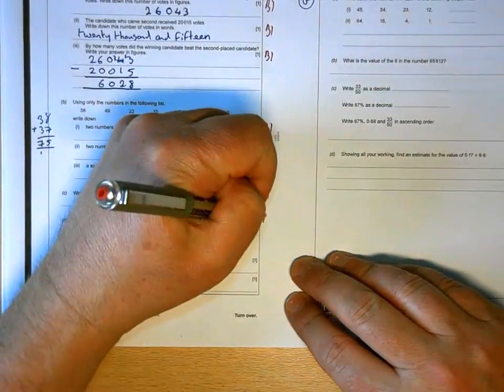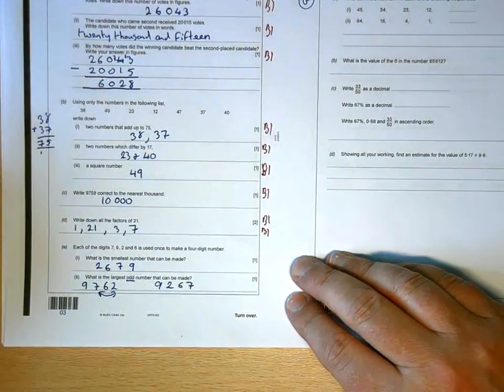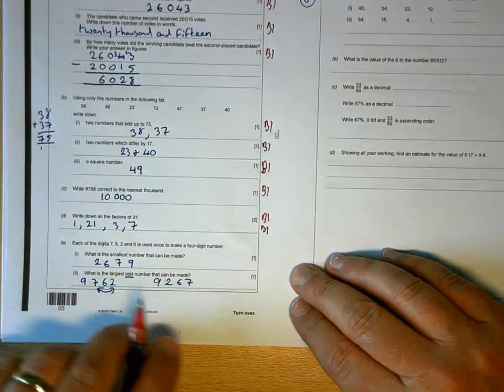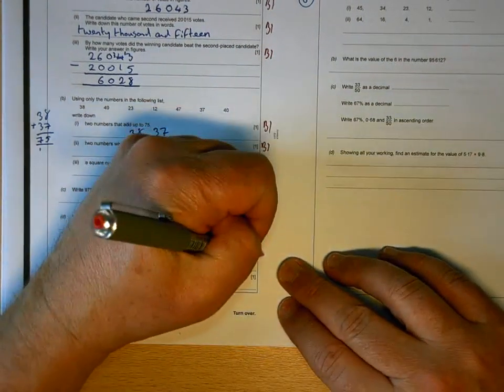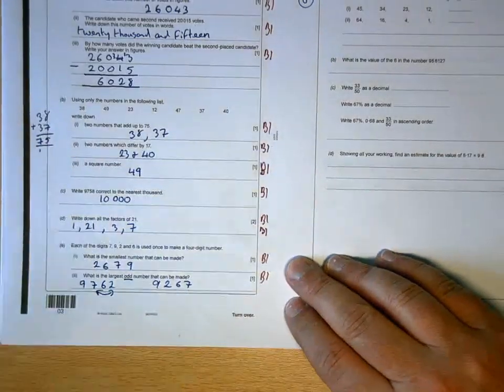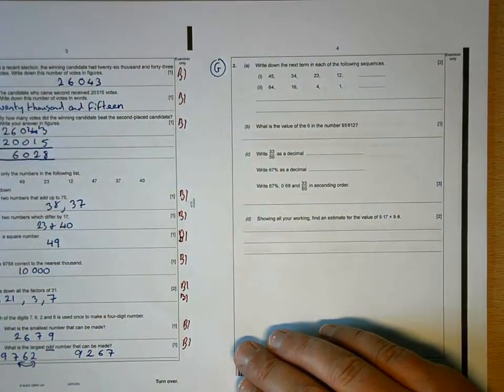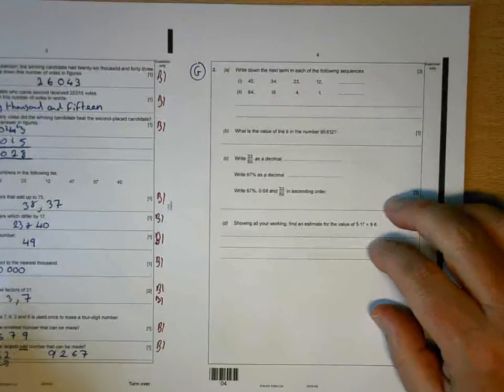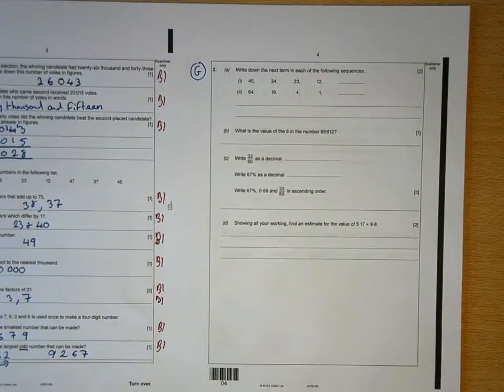For this one, there's 2 marks if you get them all right, only 1 mark if you make a mistake or you've missed one out, and 1 mark for each of those. So immediately we're grading. If you get all of those right, you're grading. Write down the next term in each of the following sequences.